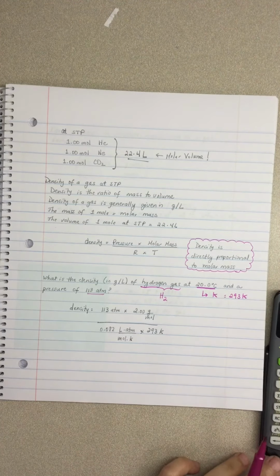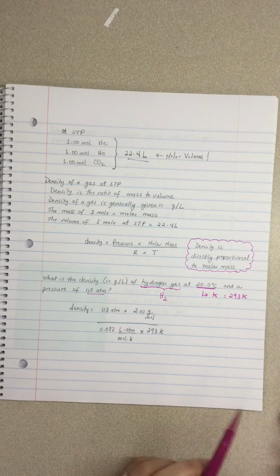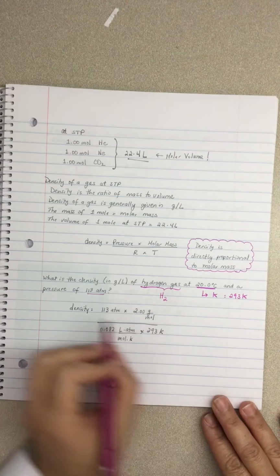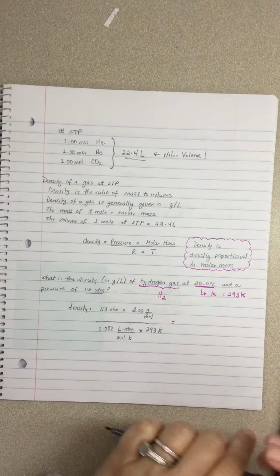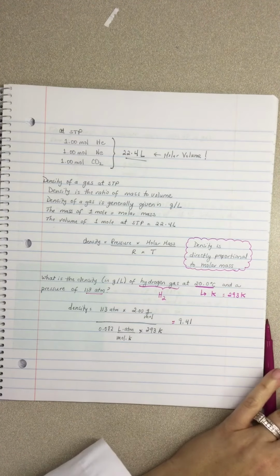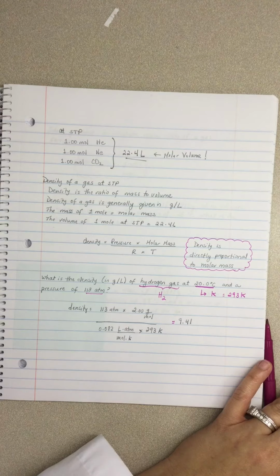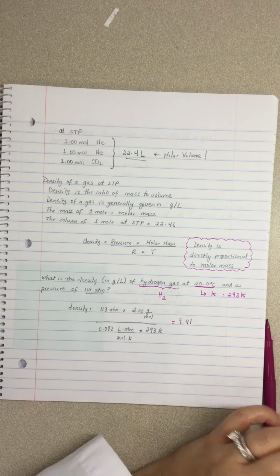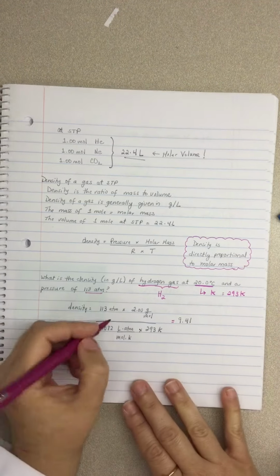So we can calculate 113 times 2, divided by your constant times the temperature in kelvins. Let me check. Divided by 0.082 times 293. And I have 9.41. Yes, 9.41. And you're calculating a density, so let's check the units.